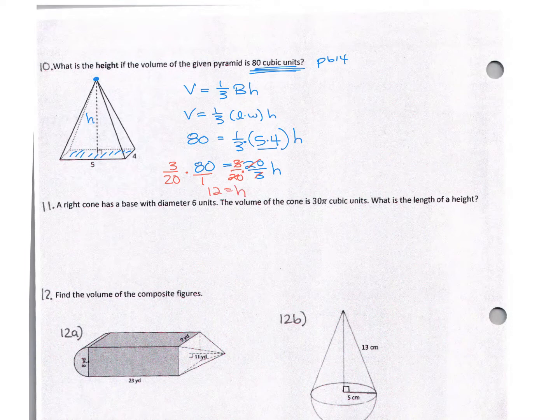Let's say you don't want to work with fractions. That's okay. At this point right here, you would do 5 times 4 in your calculator, which is 20, and divide by 3. I believe you get like 6.6 repeating. So let's say 6.67 or 6.6 repeating, whatever. So that's what the fraction is equal to. So now I'm going to divide both sides by that number.